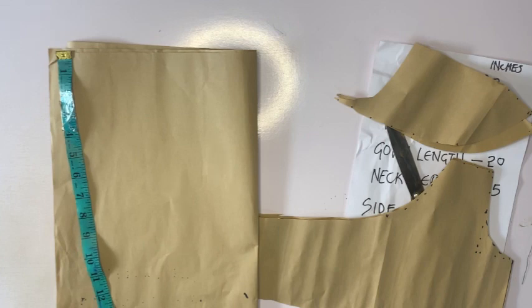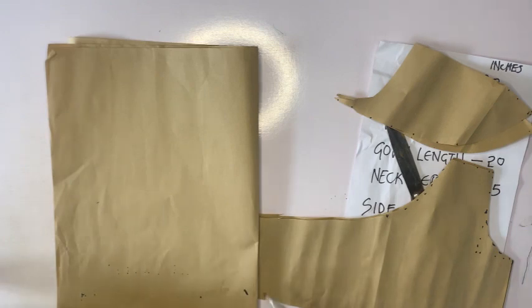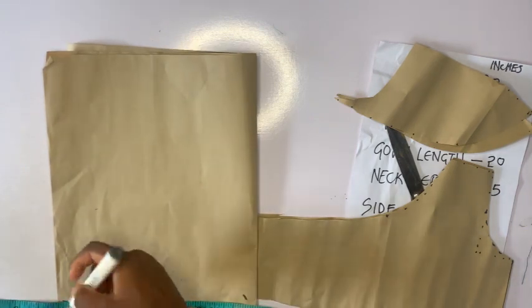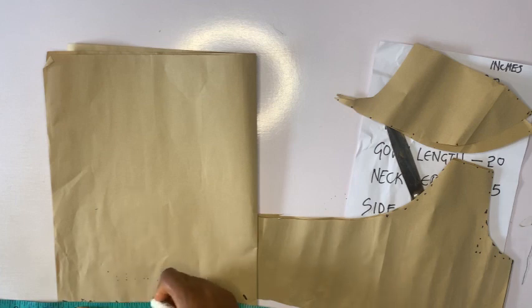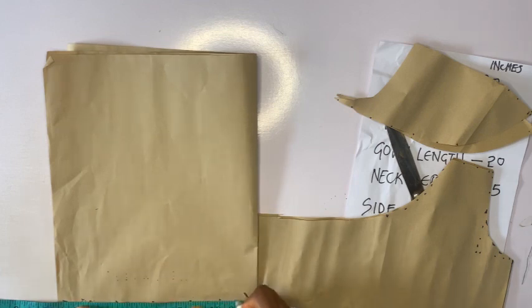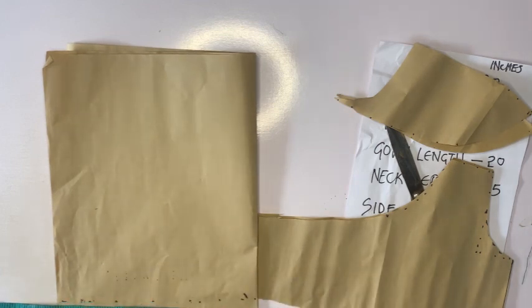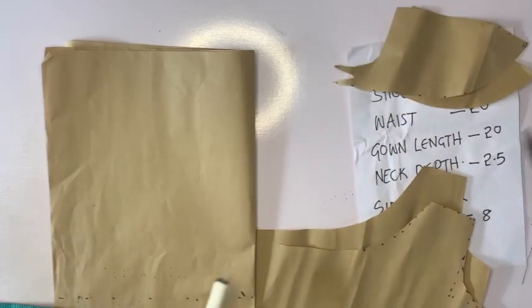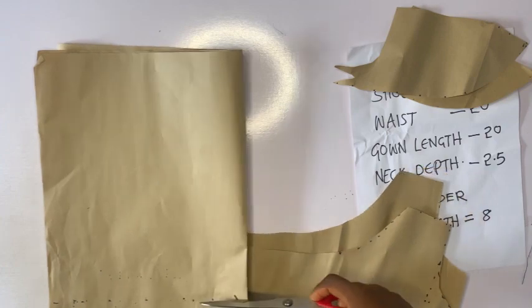That's 12. So I'm going to mark out 12 inches. You can put sewing allowance, but I don't want to put because I'm suspecting the clothes might be longer. So you join the line. It depends on how full you want it to be, but I don't want mine to be too full. So you cut it out.